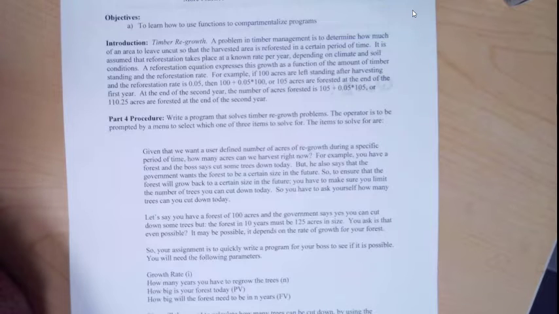We want to make sure that in 10 years' time the forest is still growing and prospering, and so it needs to be, say, 125% of the size that it is today. And so the first question you might ask is, is that even possible? Can I cut down any trees and the forest will be bigger in 10 years? Well, it depends on your growth rate.